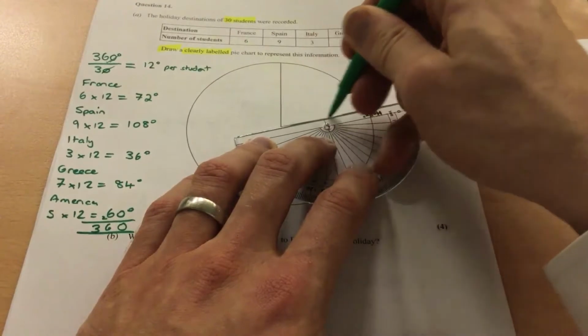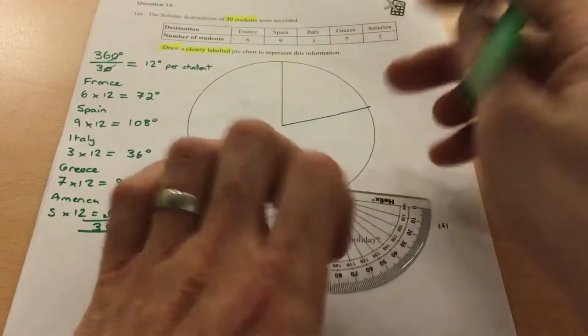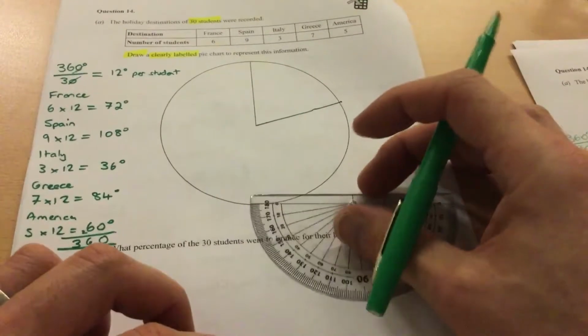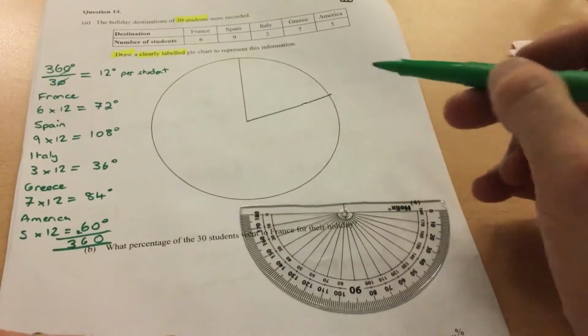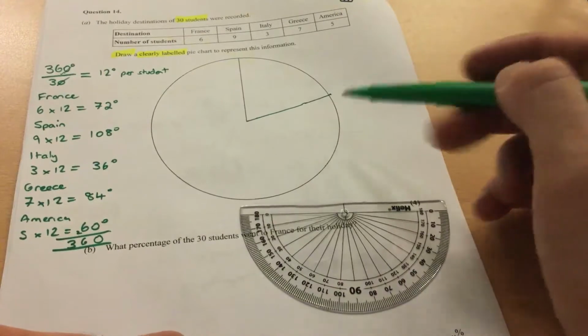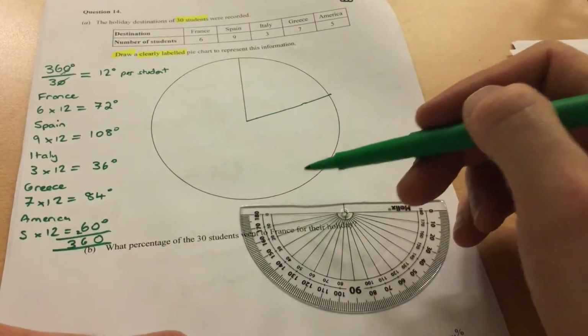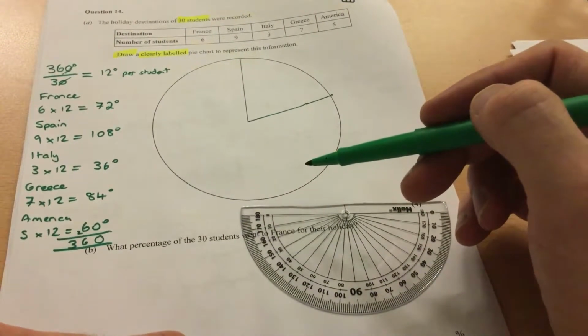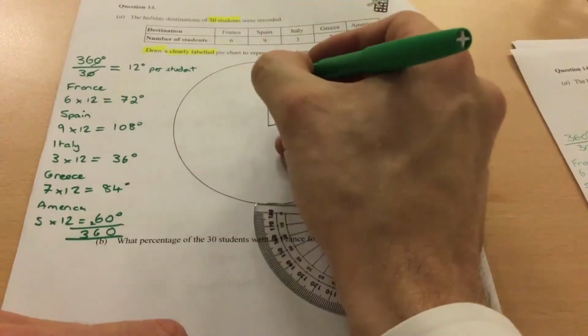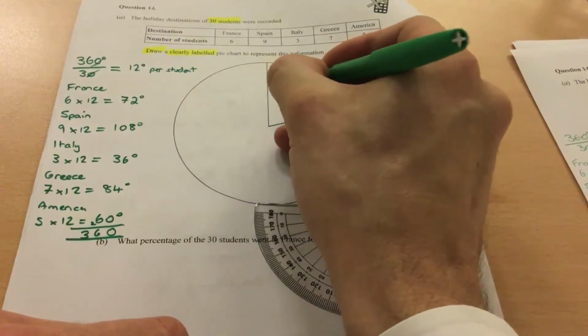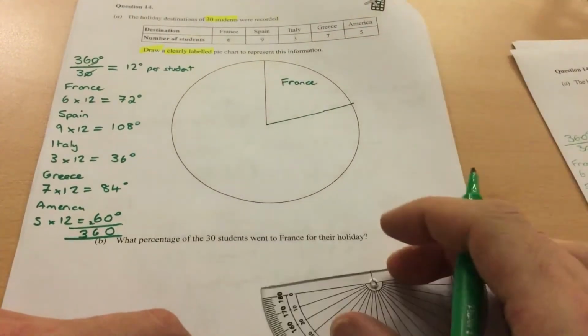The reason I'm saying really carefully is you are allowed to be 2 degrees out on each angle. But obviously if you're 2 degrees out on 3 angles in a row, you're now 6 degrees out in total on one of them, you will lose marks. So it says clearly label, so that was France.